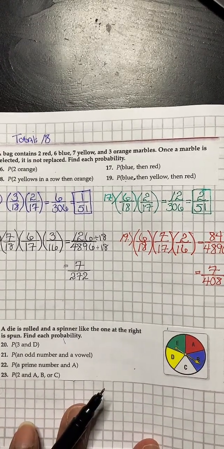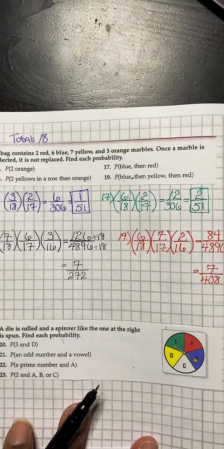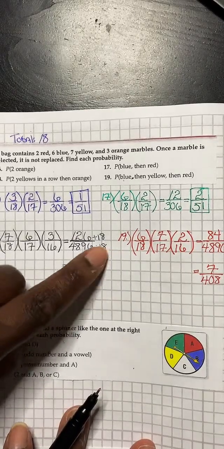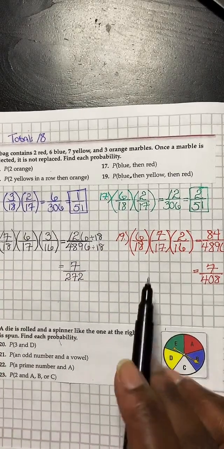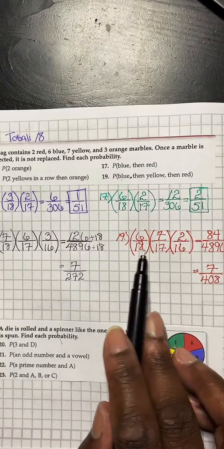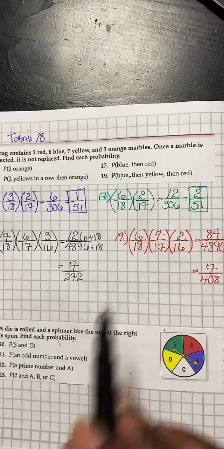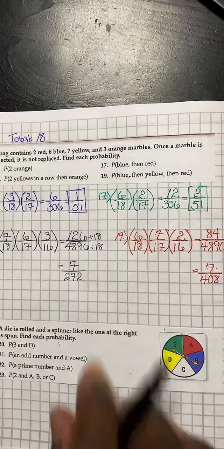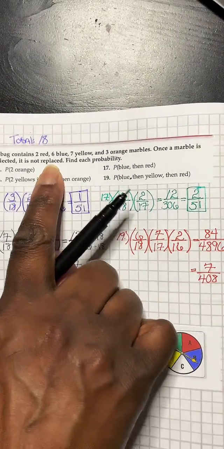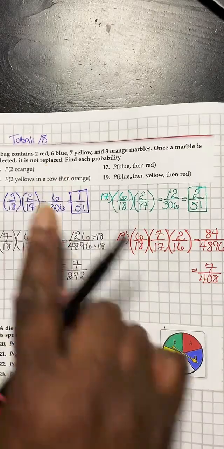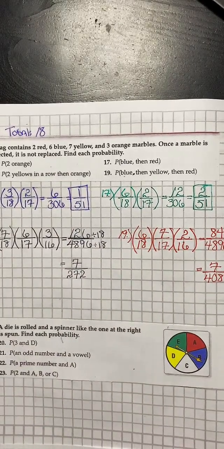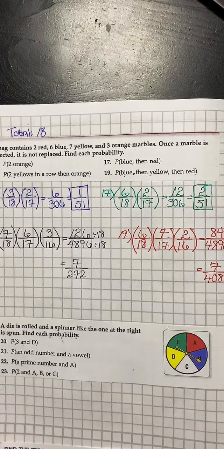So now we're actually dealing with different events. This is a dependent event because the total amount of marbles left in the bag depends on how many you're pulling. So that probability is going to switch up based on us not replacing. If the marbles are being replaced, yes, it would have been 18, 18, 18, because the number of marbles would not have changed.